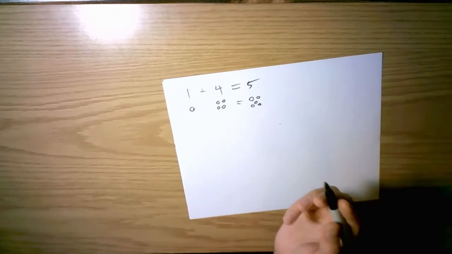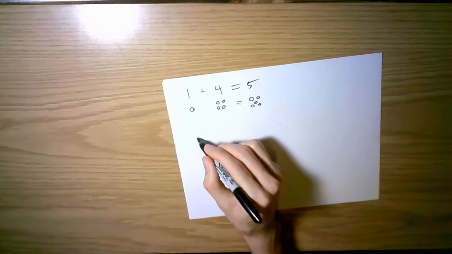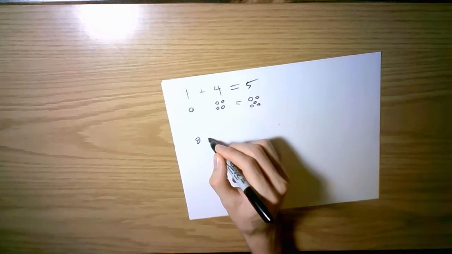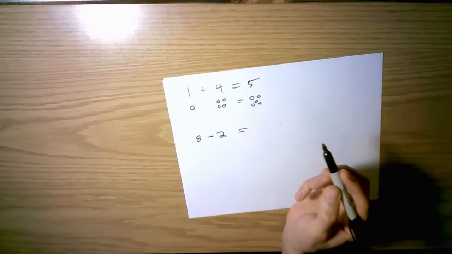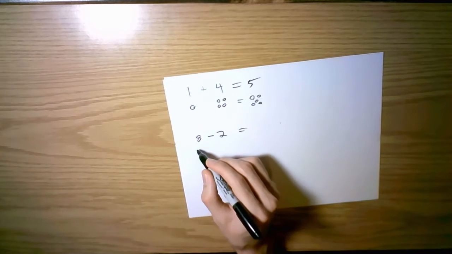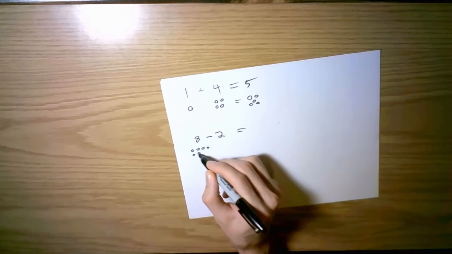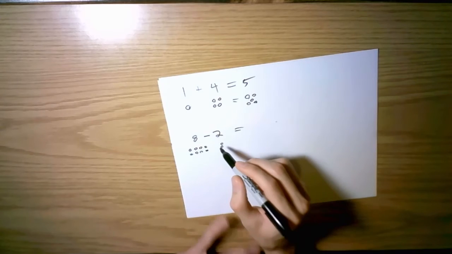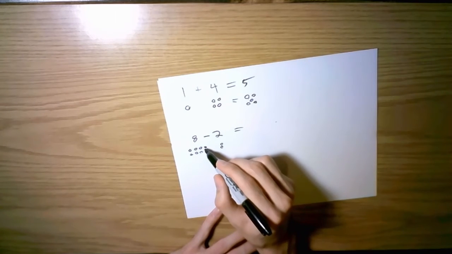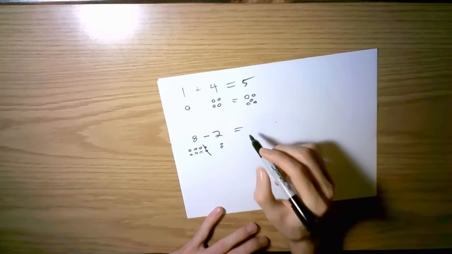So next I'm going to talk about subtracting. Let's do 8 minus 2. So once again, if we break this up into circles, we have 8 circles, and then minus 2. So if we take away 2 of these circles of the 8, then that would take away those, and you see we have 6 circles left. So the answer is 6.